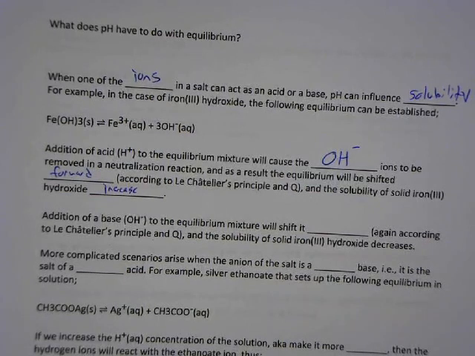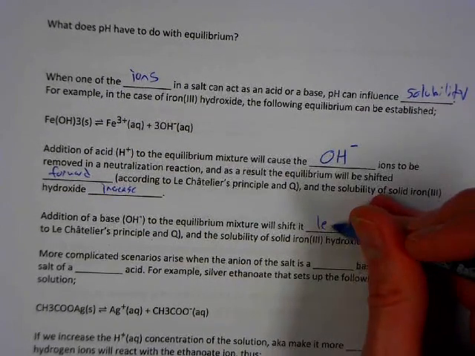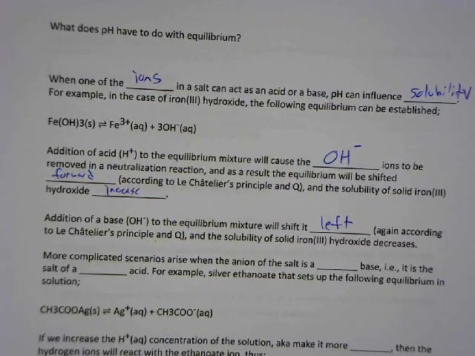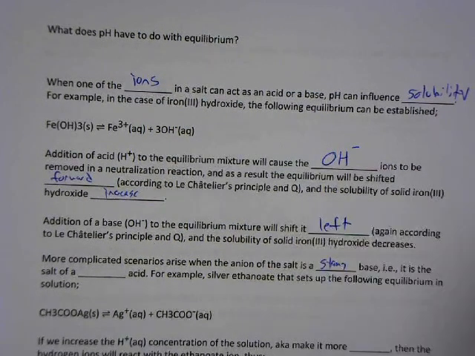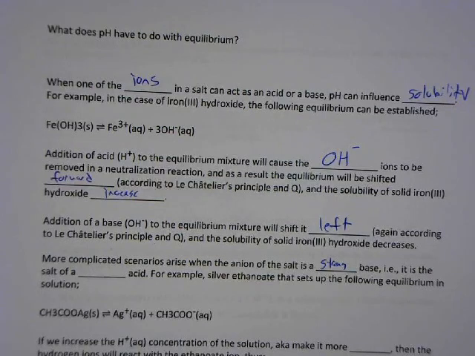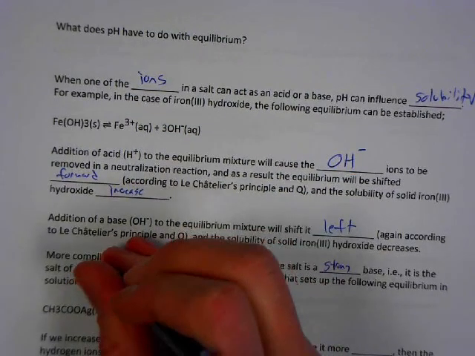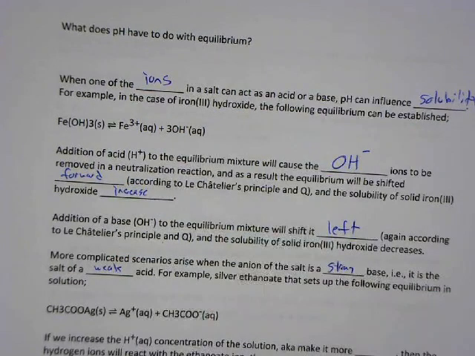So if I'm adding H+ and it wants to react with this, I'm removing products, therefore it shifts back to the products. And the solubility of iron 3 hydroxide will do what? Increase. It will increase because now it's shifted more towards the products. If I added OH- in this equilibrium mixture, it's going to shift to the left because now I'm adding more products. So it's going to shift back to the other side.